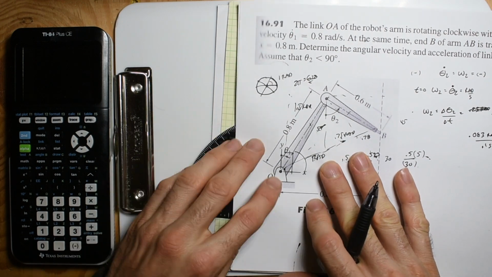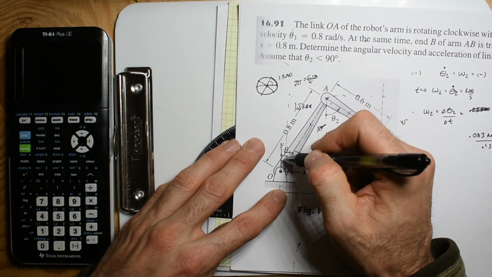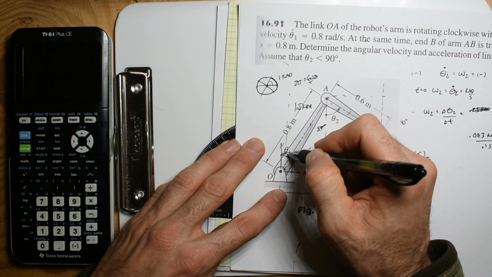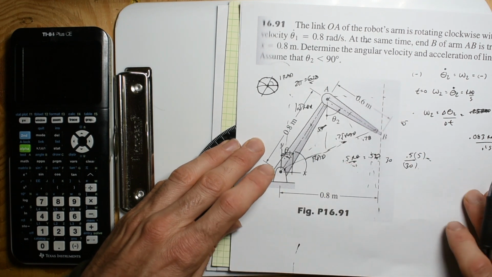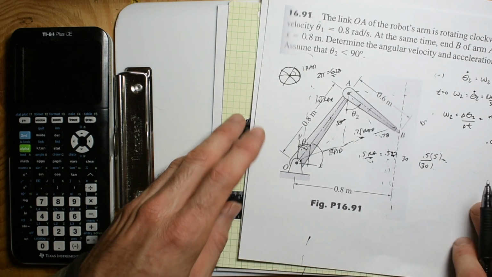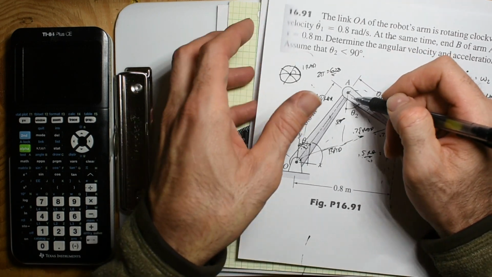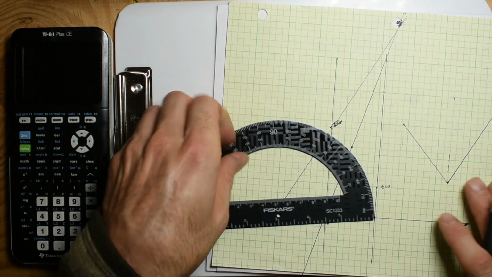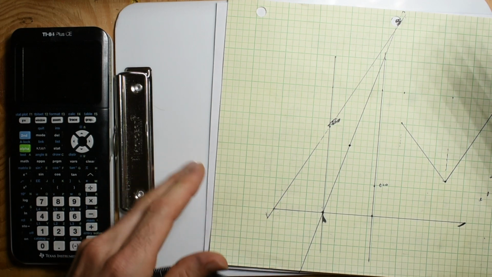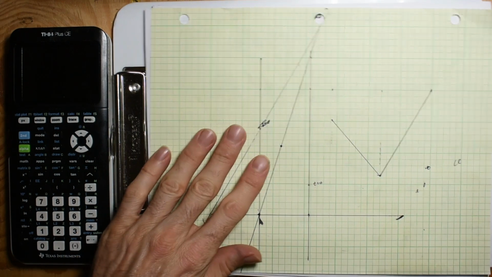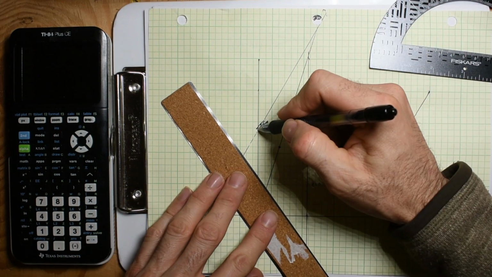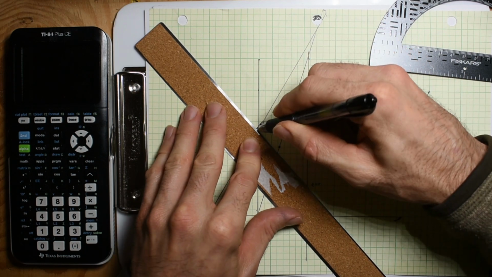This problem is unique because they're taking their angles from the vertical. So they're saying this angle is 30. Cool. But we don't actually care about that angle, we just want to care about this one. So let's get our paper back in here, and we're going to go from there to there.